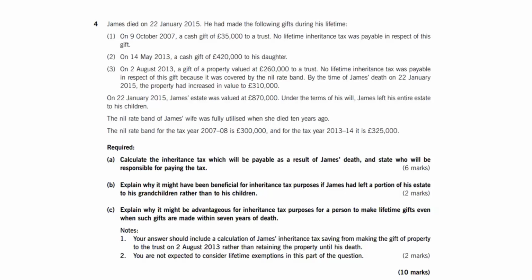Good. The nil rate band of James's wife was fully utilized when she died 10 years ago. Sorry, what does that mean? The nil rate band of James's wife was fully utilized. So I can't use hers, so it will only be looking at his for this question. Correct. Excellent. The nil rate band for tax year 7-8 is 300,000, and for 13-14 is 325,000. Exactly. So we'll need to see what is available and where.